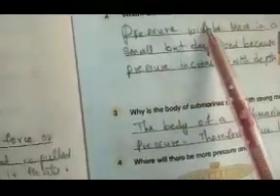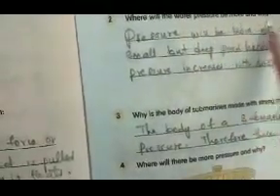Now we will go with question number 2. Where will the water pressure be more and why? Pressure will be more in a small but deep pond because pressure increases with depth.